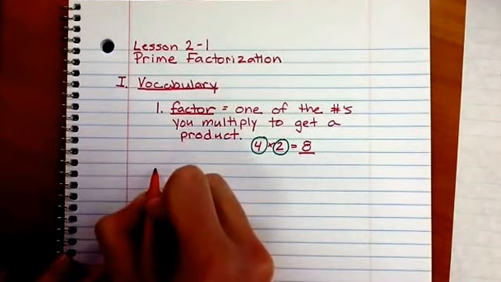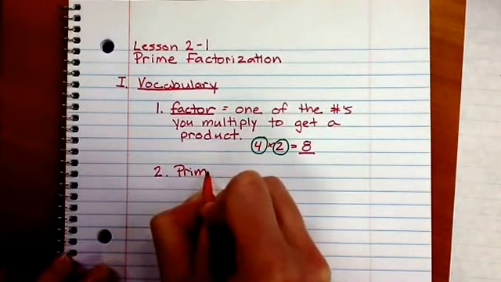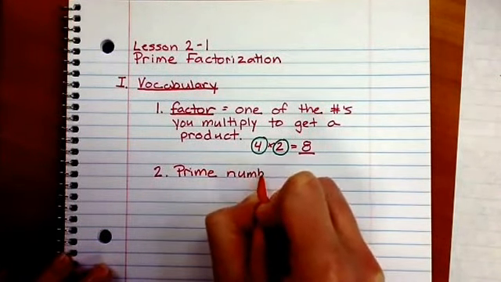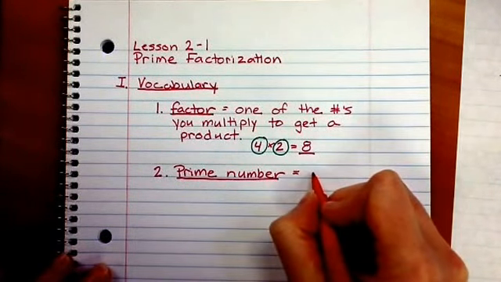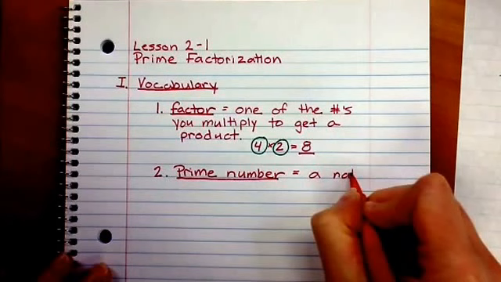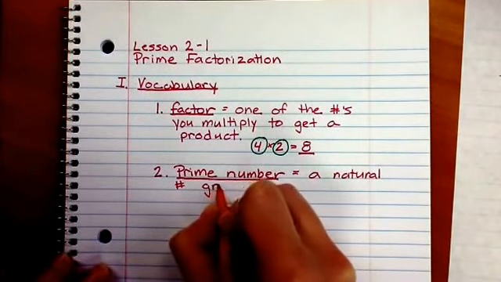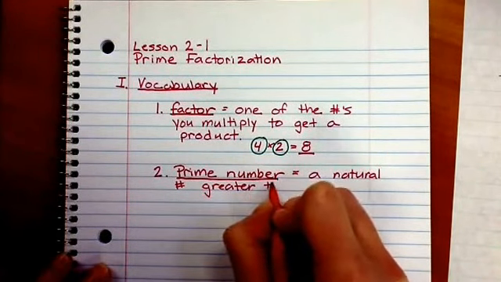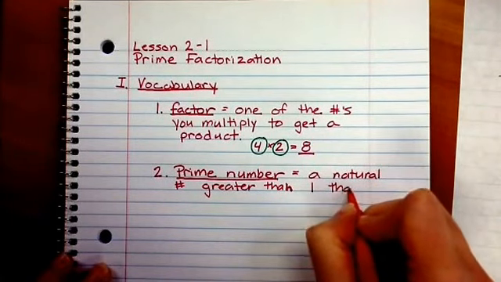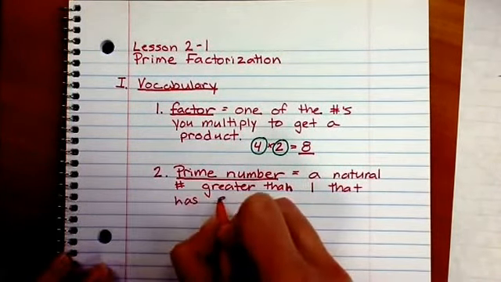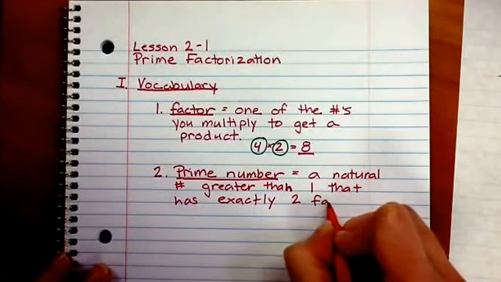Our second term that I want you to know is prime number. And what a prime number is, it's a natural number greater than 1 that has exactly 2 factors.